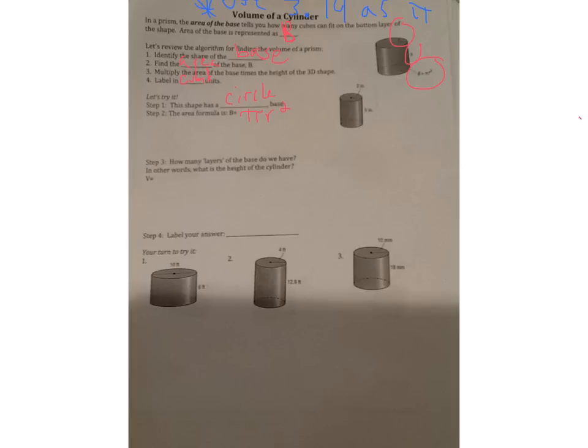Alright, so let's fill it in. Area of the base equals 3.14 times the radius squared. So we're going to say times 2 squared. And when I calculate all of that out, I get 12.56. Now that would be if I were just filling in that circle bottom of the cylinder, the base.